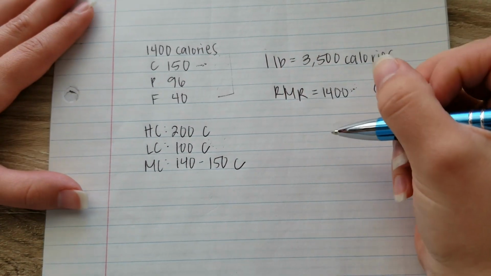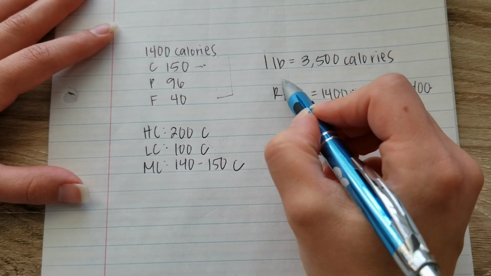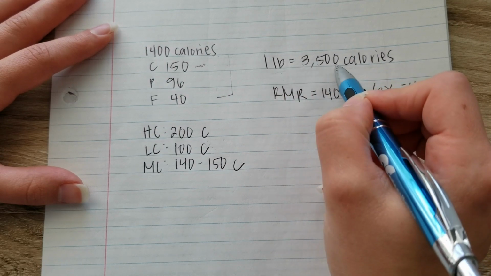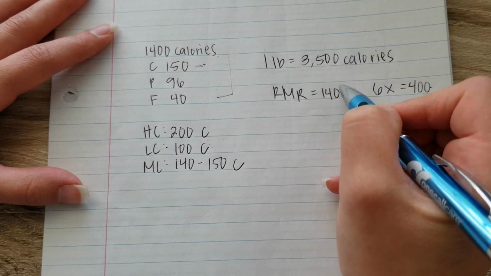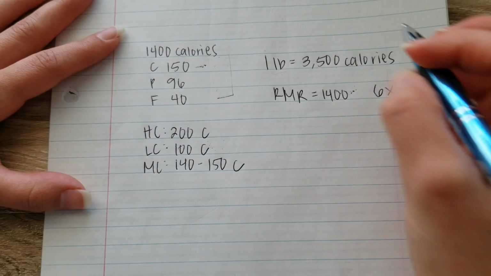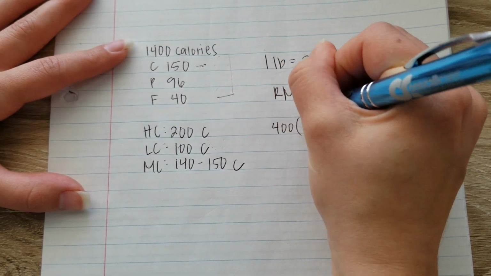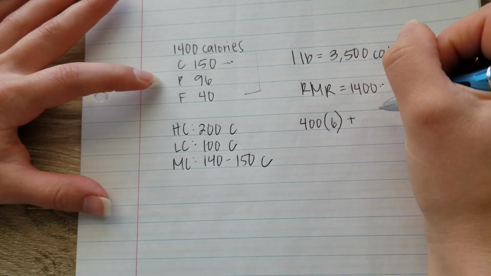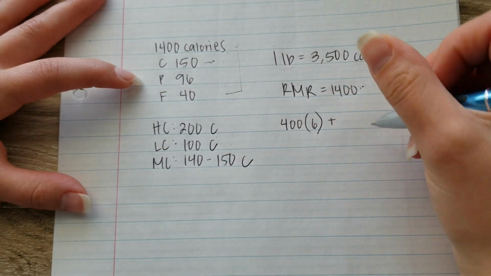And now we're going to determine how many calories I actually burn throughout the entire week. So I want to lose, for example, 1 pound or more this week. So I need to burn at least 3,500 calories more than I eat. So if I work out 6 times a week, we're going to do 400 by 6, plus I burn 1,400 calories naturally per day.